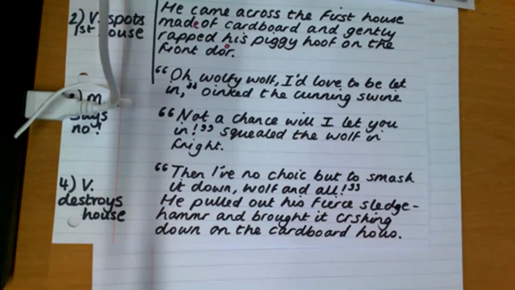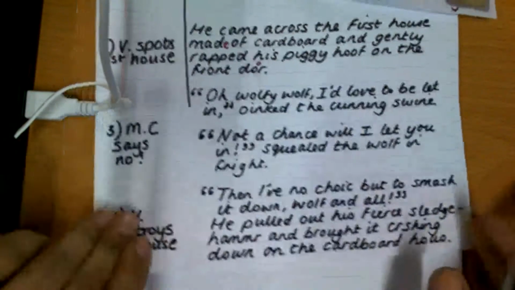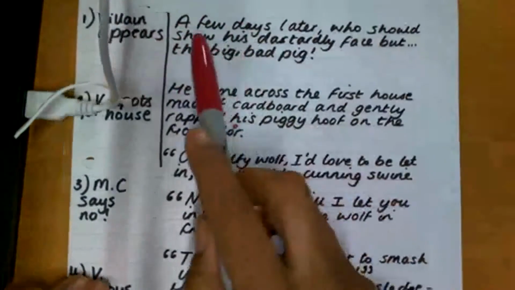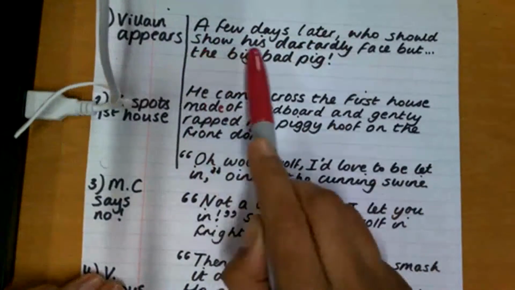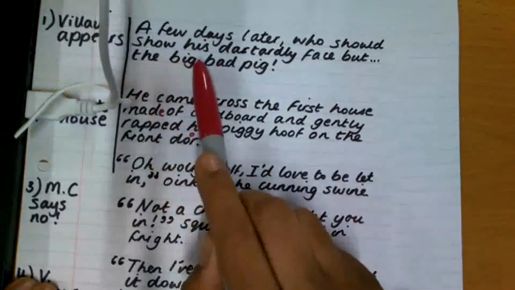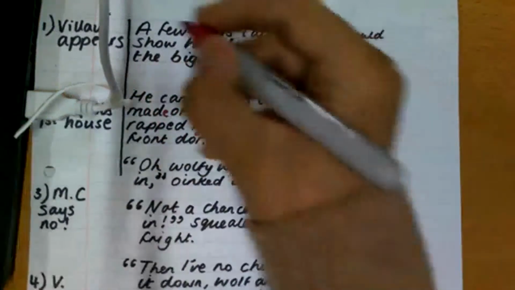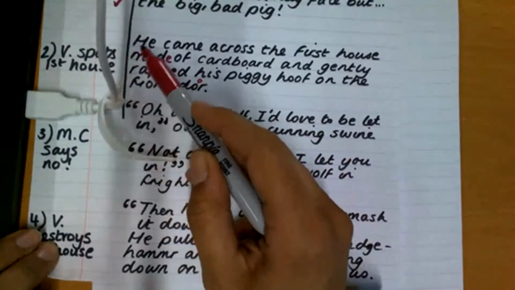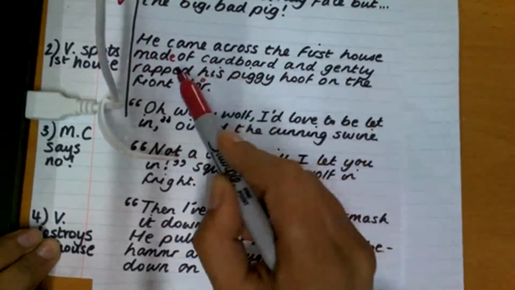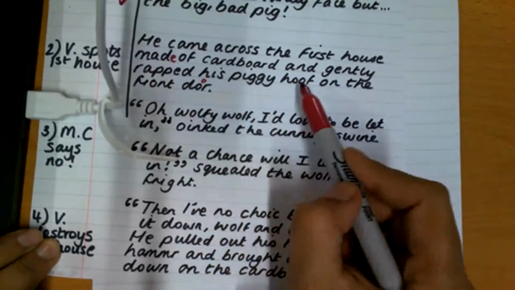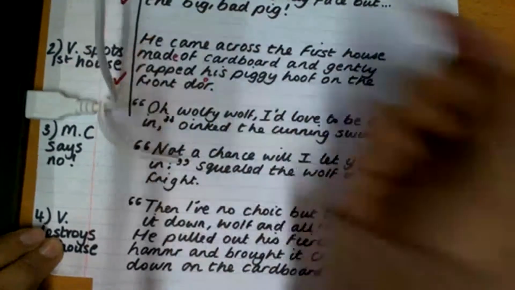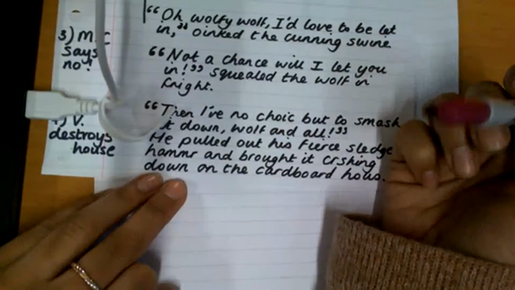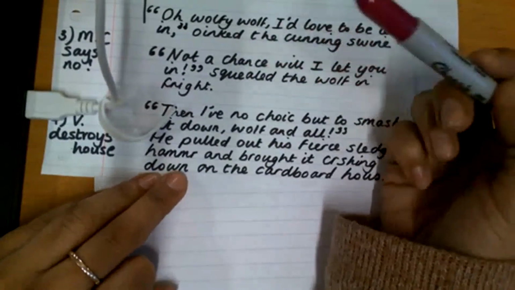Okay, so let's see, have I got everything? Did I write about the villain appearing? A few days later, who should show his dastardly face but the big bad pig? Yes, I did, so I can give that a big old tick. Second was the villain spots the first house. He came across the first house made of cardboard and gently rapped his piggy hoof on the front door. So had that in. Next was the main character is going to say no to the wolf, or the pig, sorry, asking to be let in.